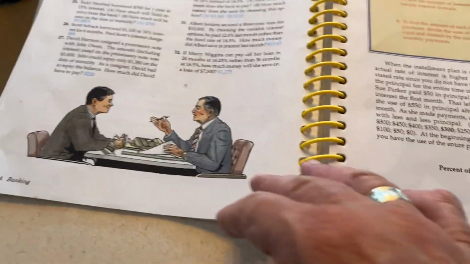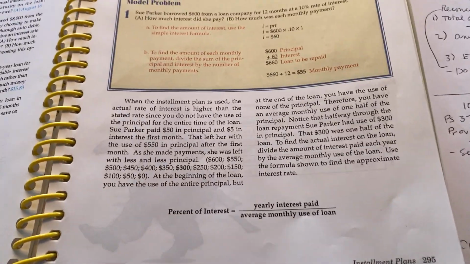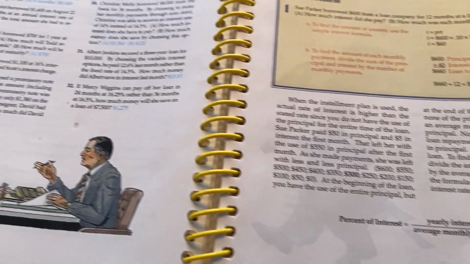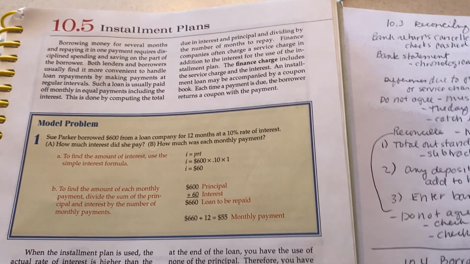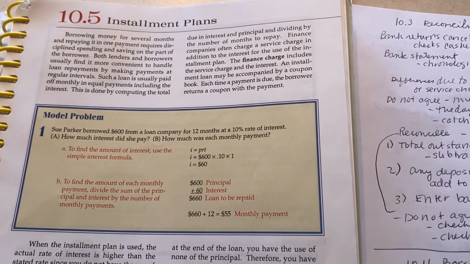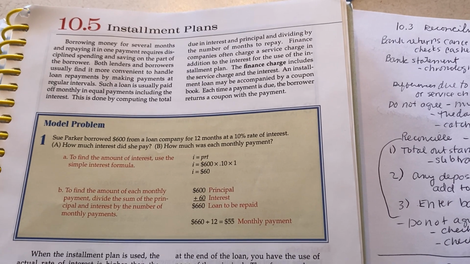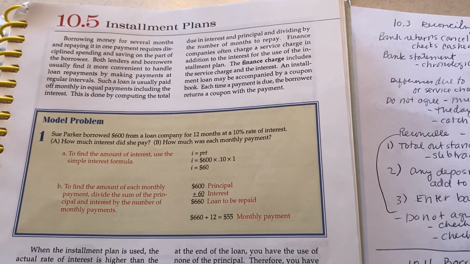So some questions here. We're going to go on to do a quiz, go over the quiz on this section, and then we'll go on to the next, which would be installment plans. Installment plans can really cost you a lot of money, really. Installment plans.